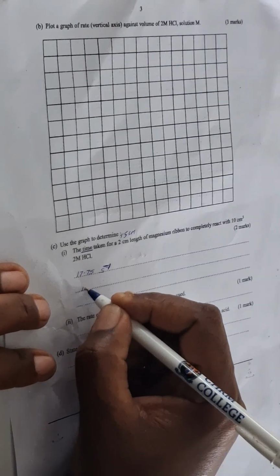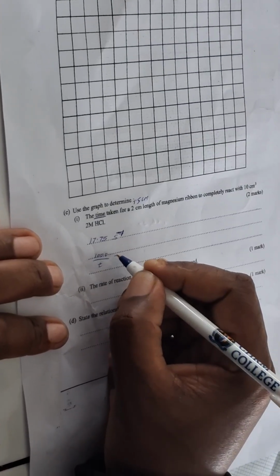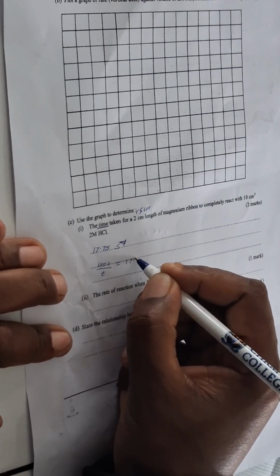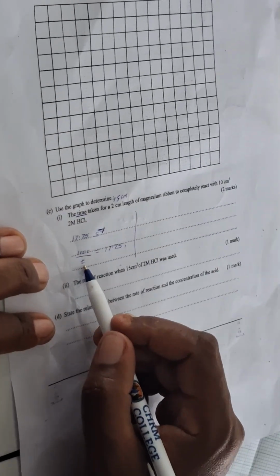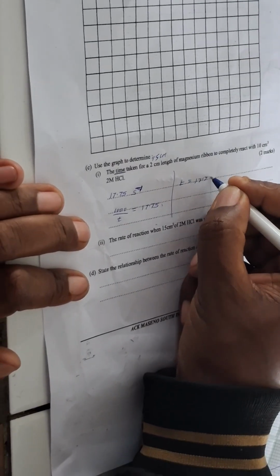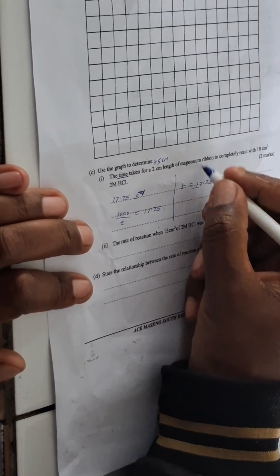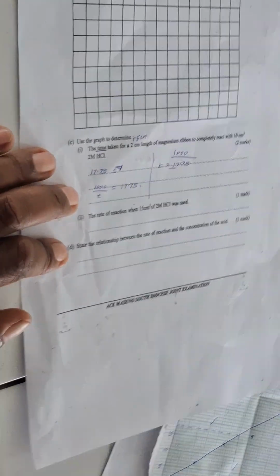Our rate was 1000 divided by time. And then our answer for our rate is 17.75. So we calculate this t. We find the value of t. So our t will be 1000 divided by 17.75.